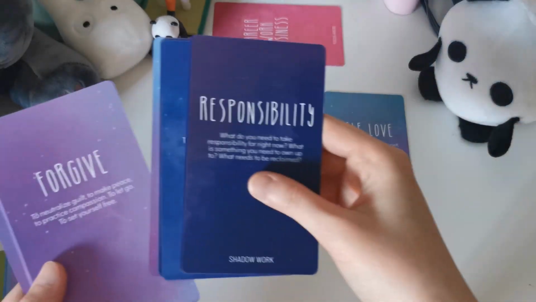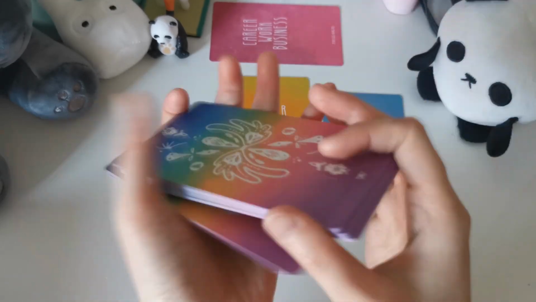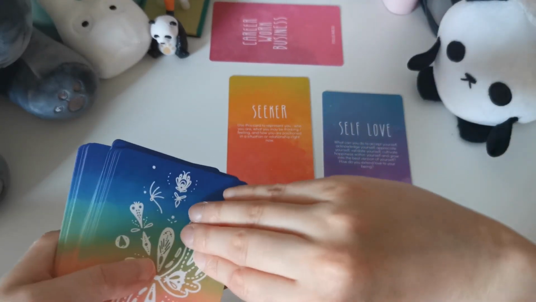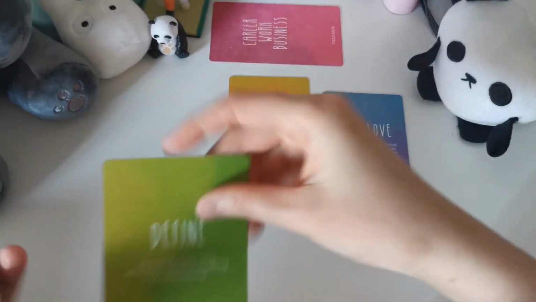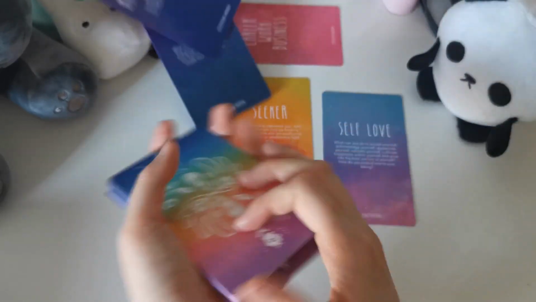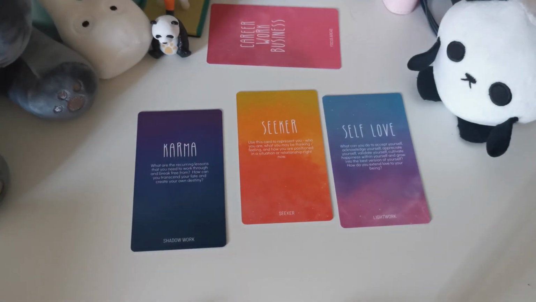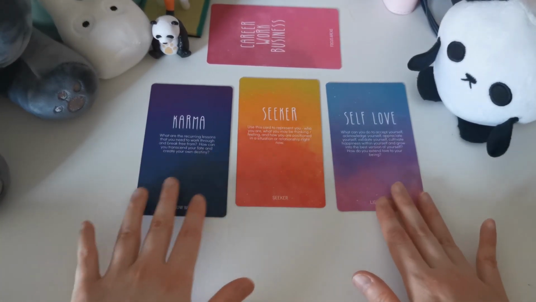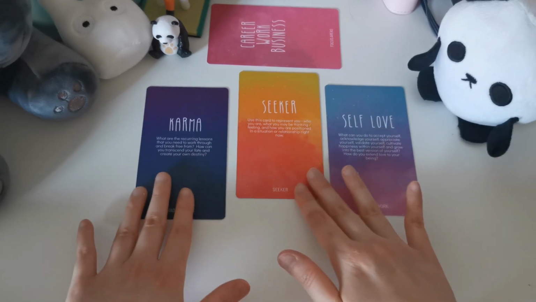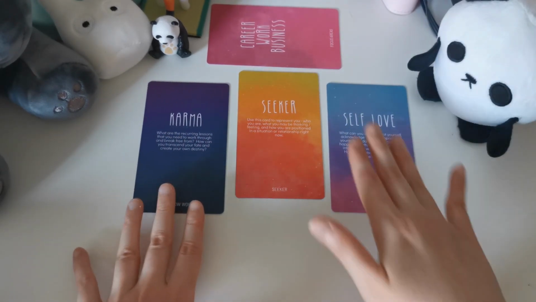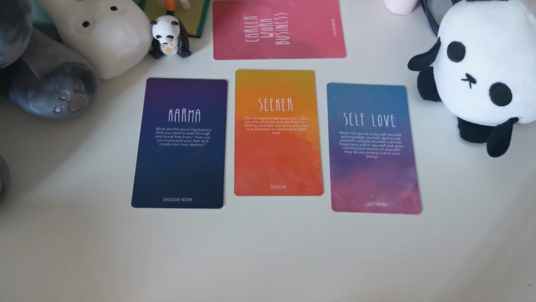And then you go to the shadow work category. So you do the same thing. Oh wait, that is Processing. Why is that in there? Sorry, I was demonstrating something in the other video and I didn't put it back. Okay, all right, let's do Karma. I think I did Responsibility in the other spread. Okay, so now we've got shadow work and light work. You can put them right next to Seeker because they're a duo. They contrast each other. So Self-love and Karma. That's very interesting.